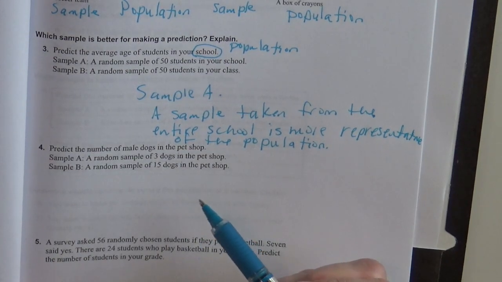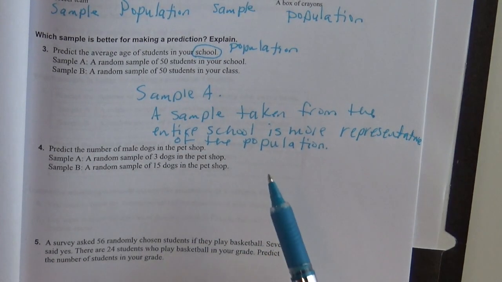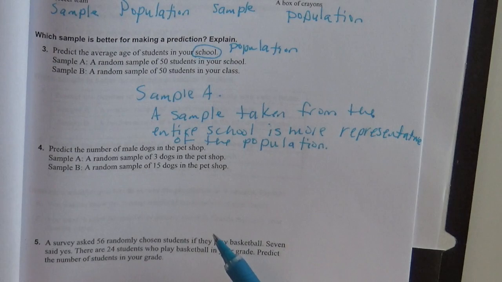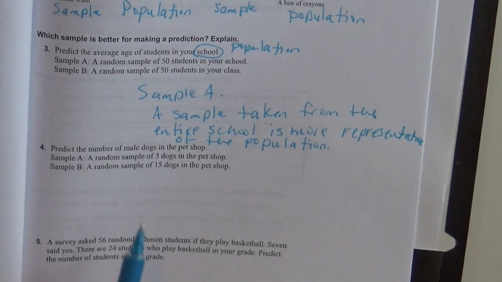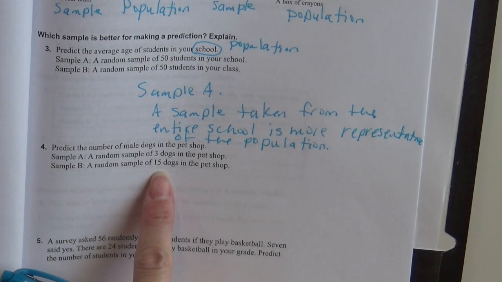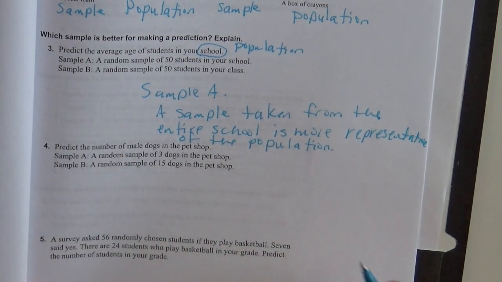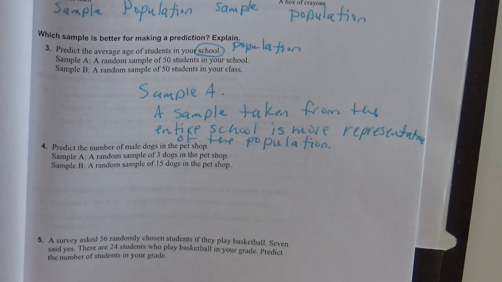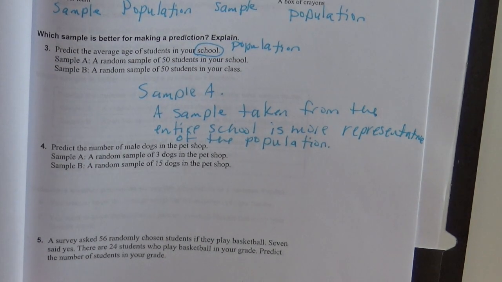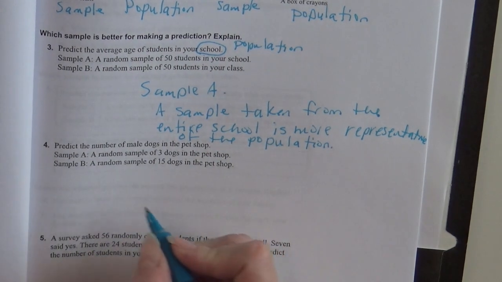Remember, the last guideline that we go by when determining if our sample is reasonable is that the sample has to be large enough to provide accurate data. So we want to go with a sample of 15 dogs. If you just take 3 dogs from the pet shop, the first 3 might turn out to be female, but by the time you do 15 of them, you're much more likely to have a better representation of the population.